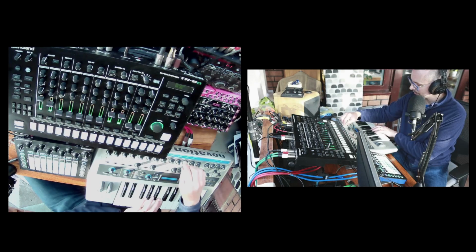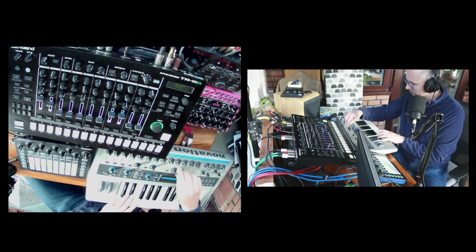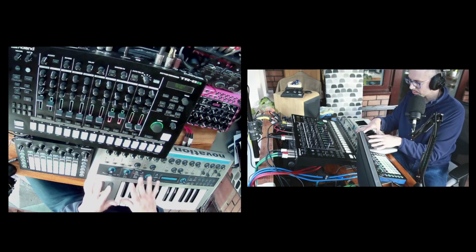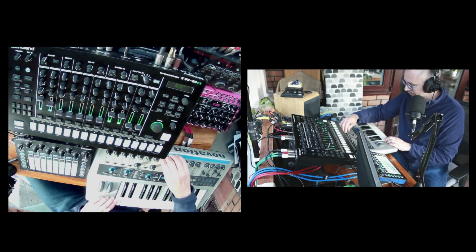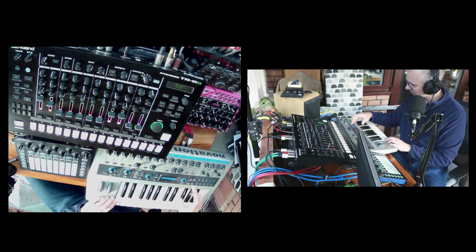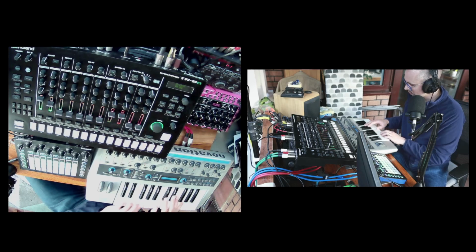What else can we do? Yeah, so you can obviously detune the oscillators manually. So let's go to an init patch first of all. So we go program 100. Lovely sawtooth.